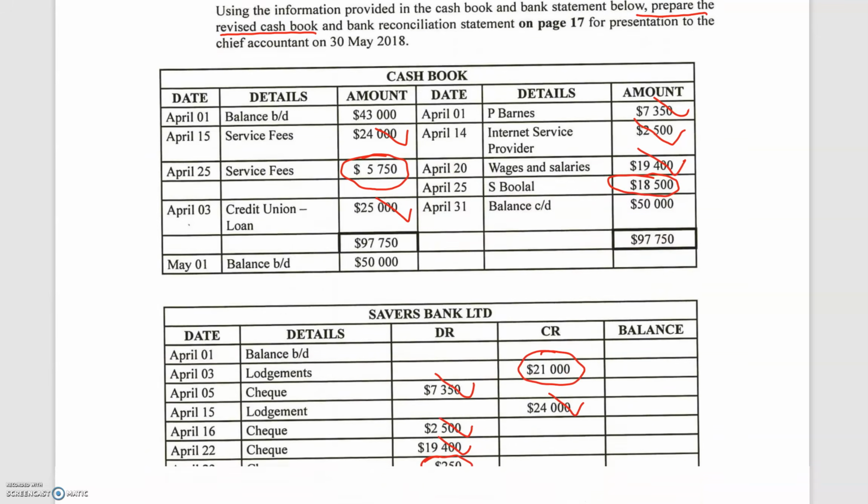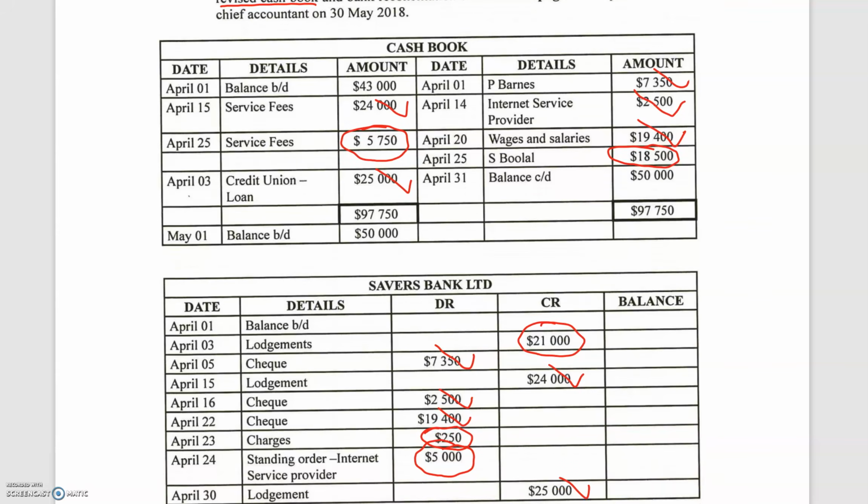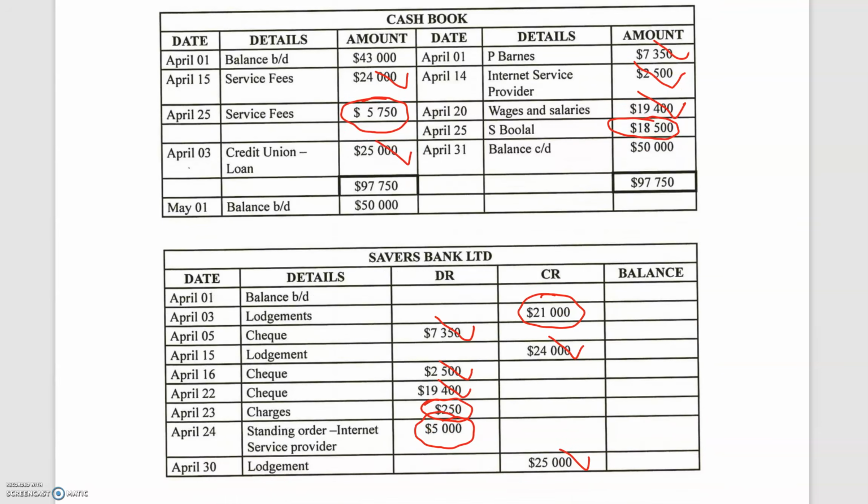So we need to zoom in on the cash book and bank statement. So now we're looking at the bank statement to determine those entries that appear in the bank statement and do not appear in the cash book. And we are going to use these entries to prepare the revised cash book.